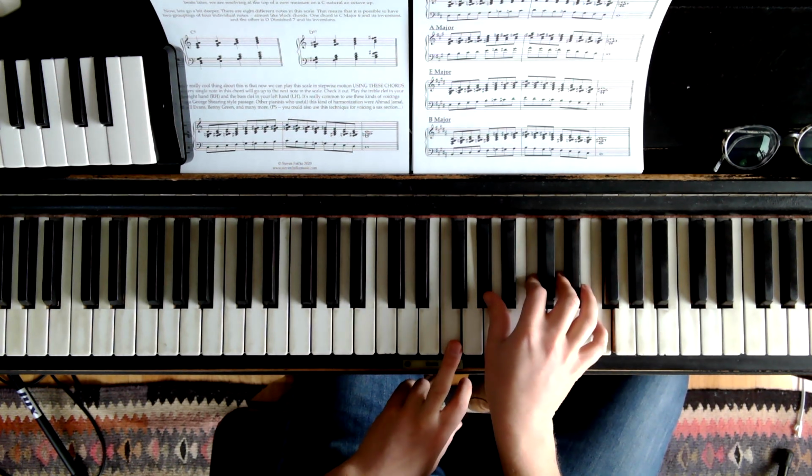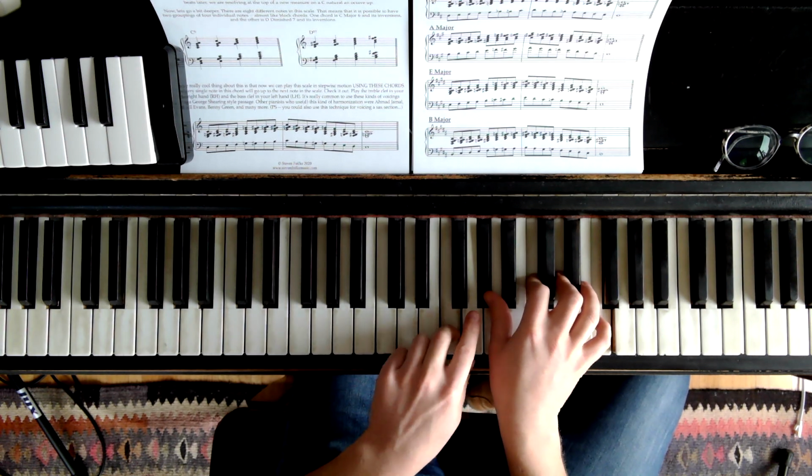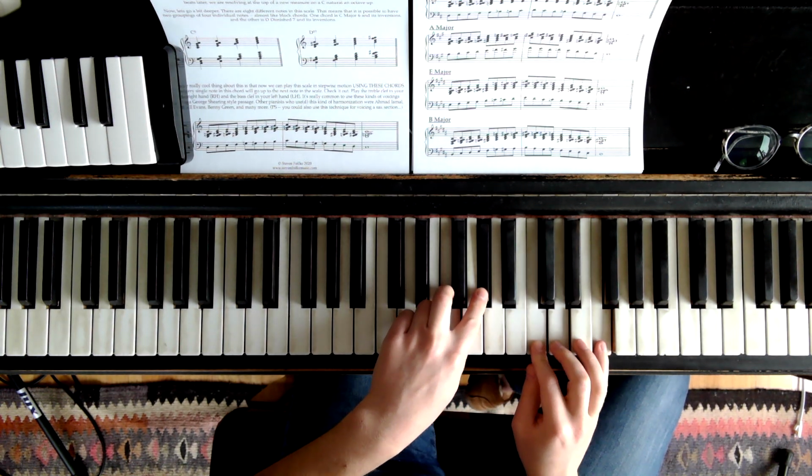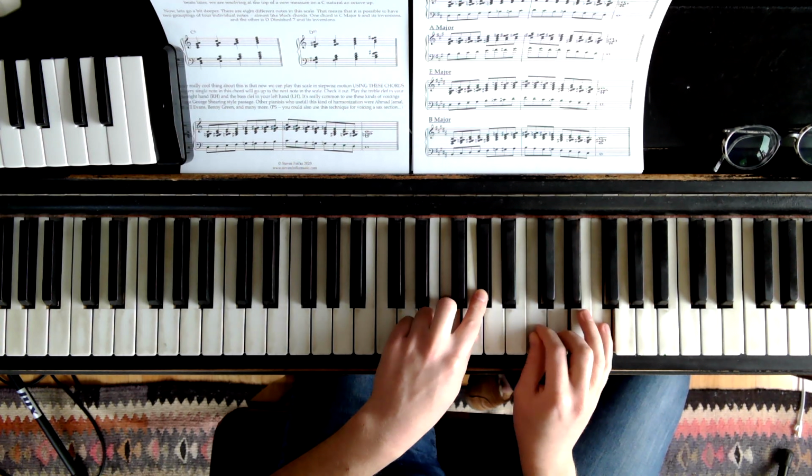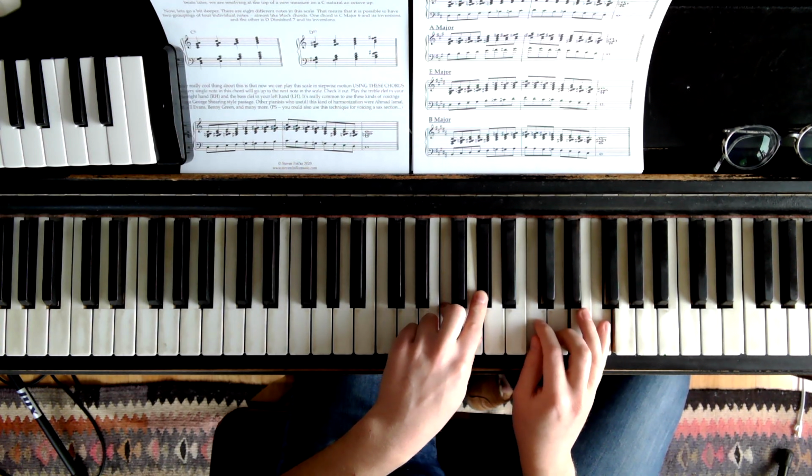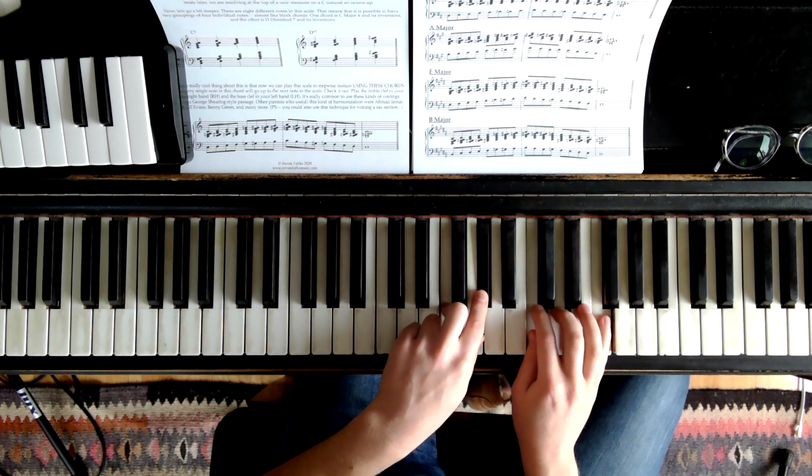Right, this looks like a B flat 7 voicing to me. We have our 5th, we have our 7th, we have our 9th, we have our 3rd, and we have our 5th again. Right, and then the next chord up in this scale would be a G fully diminished 7 chord.